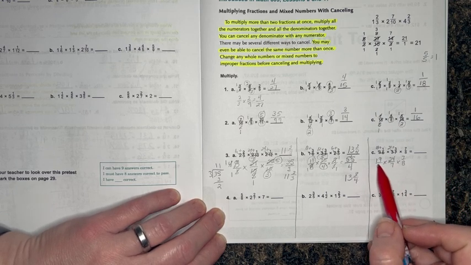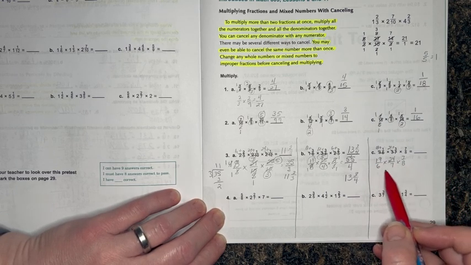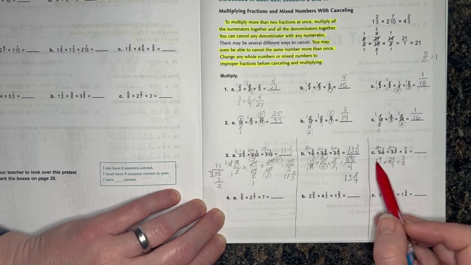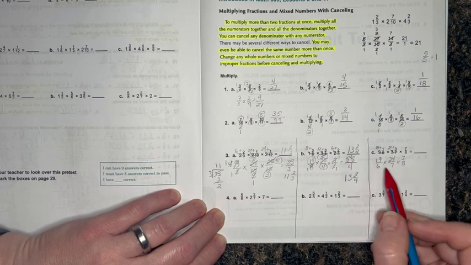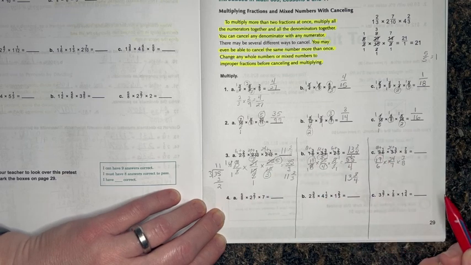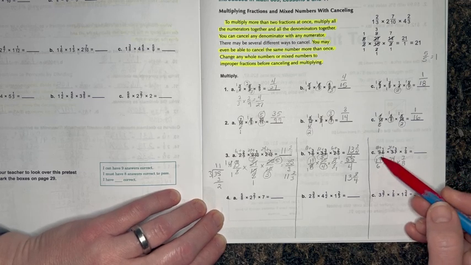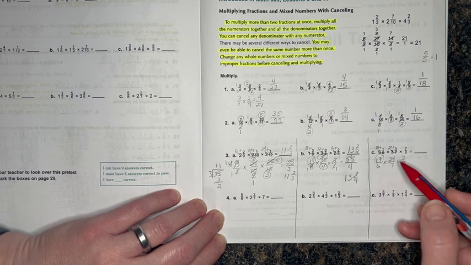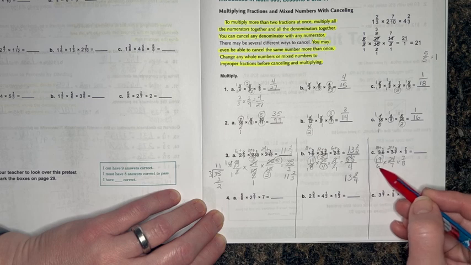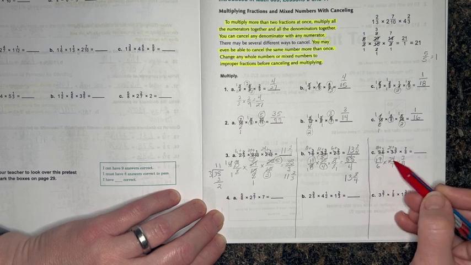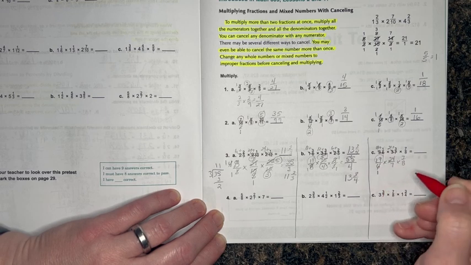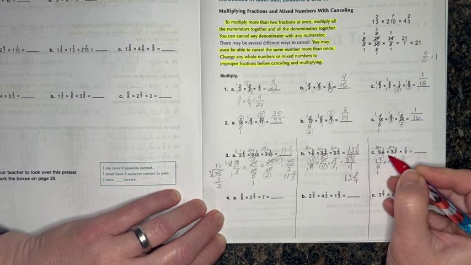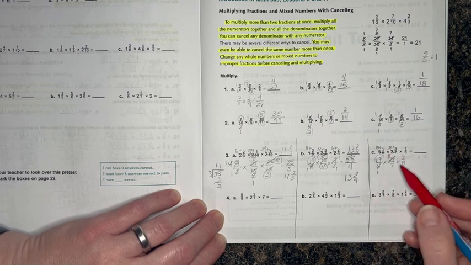Now, starting with my 19, it's a pretty big number. I don't expect there to be anything in common over here. 7 doesn't go into 19 evenly. 8 doesn't go into 19 evenly. So we can't reduce that 19 at all. I mean, it's a prime number, so we're kind of stuck, right? What about the 6? 6 and 24 have a factor in common, and that factor is actually a 6, right? There's 1 6 in 6, and there are 4 6s in 24.